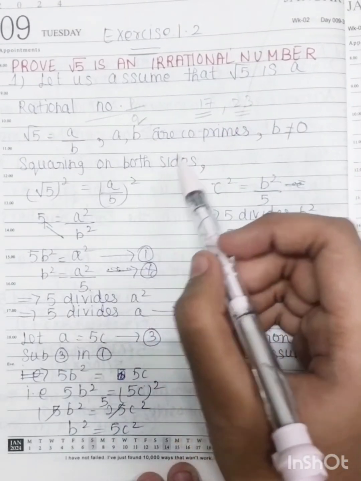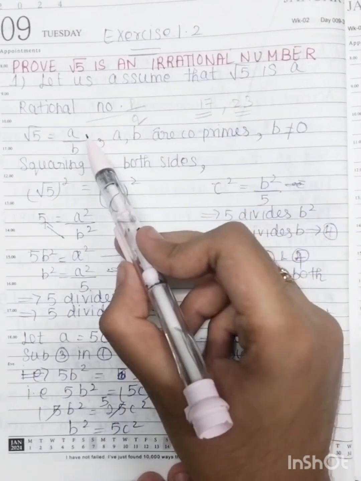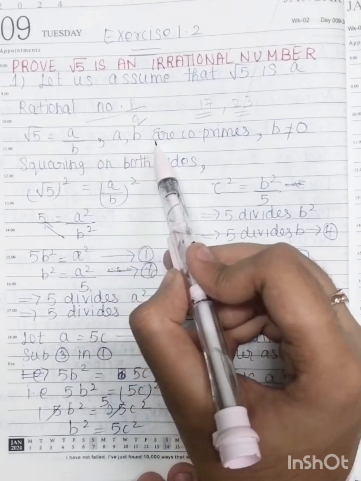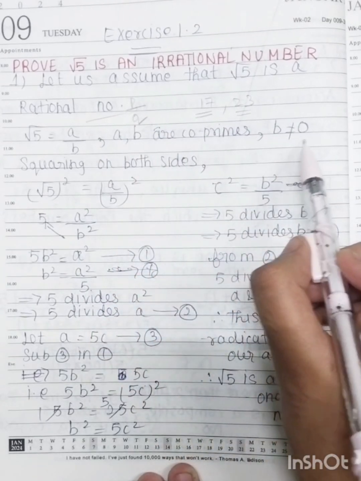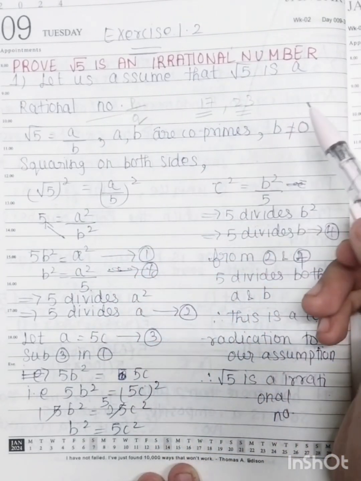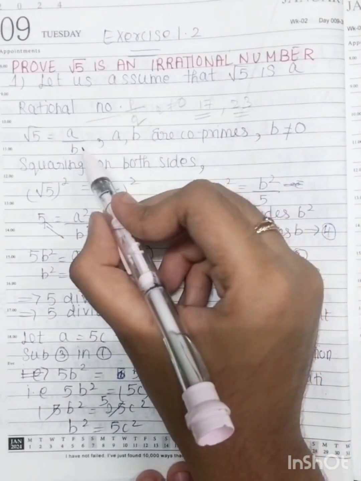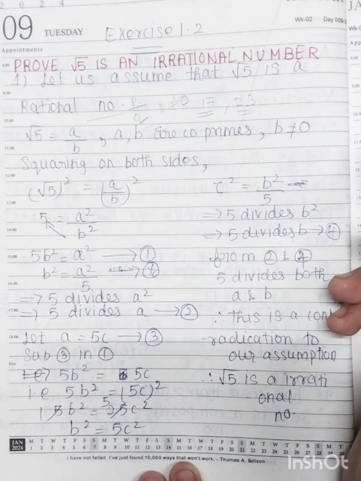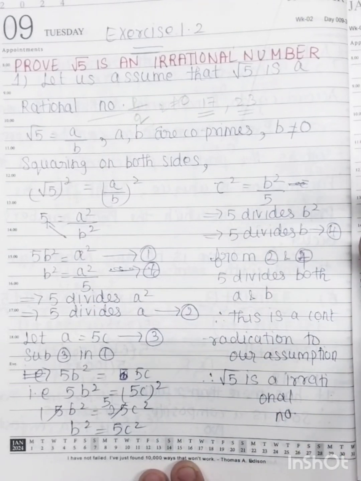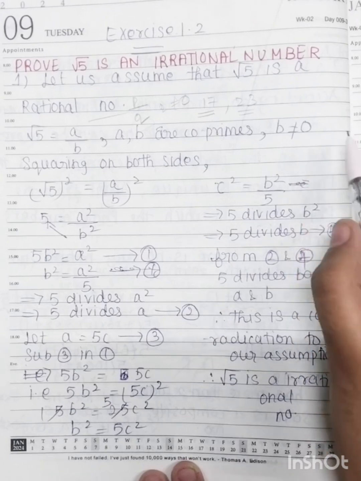So I'm going to assume that root 5 is a rational number equal to a by b, where a and b are co-primes and b must not be equal to 0. We already know that q must not be equal to 0. So here instead of q, I'm writing b must not be equal to 0, because when the denominator becomes 0, we can't move further.